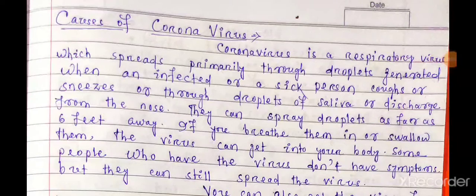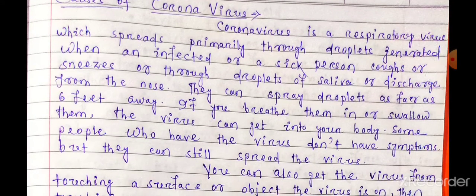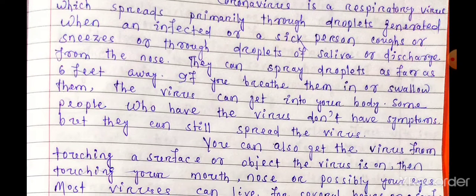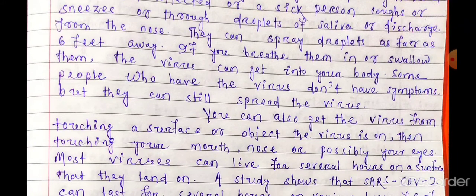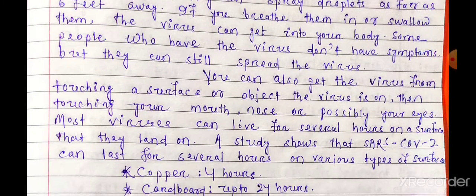Causes of coronavirus. Coronavirus is a respiratory virus which spreads primarily through droplets generated when an infected or sick person coughs or sneezes, or through droplets of saliva or discharge from the nose. They can spray droplets as far as 6 feet away. If you breathe them in or swallow them, the virus can get into your body. Some people who have the virus don't have symptoms, but they can still spread the virus. You can also get the virus from touching a surface or object the virus is on, then touching your mouth, nose or possibly your eyes.